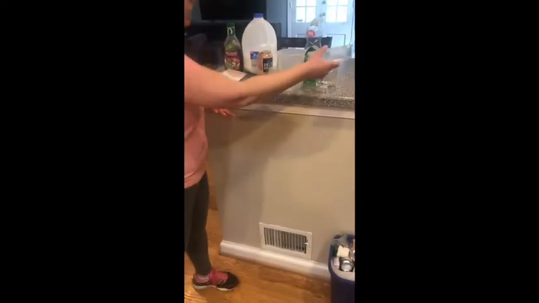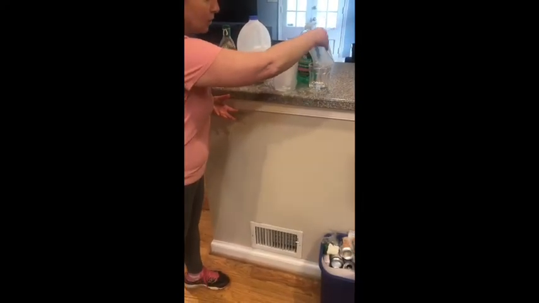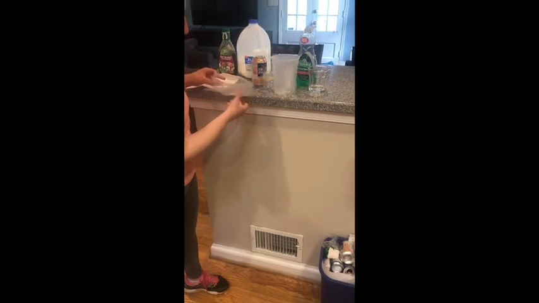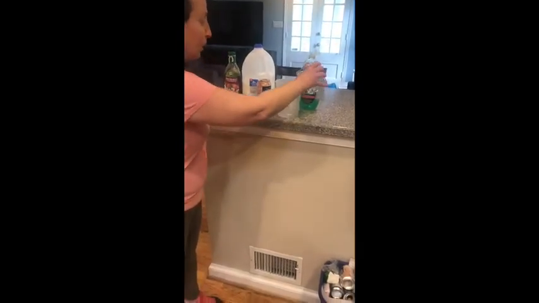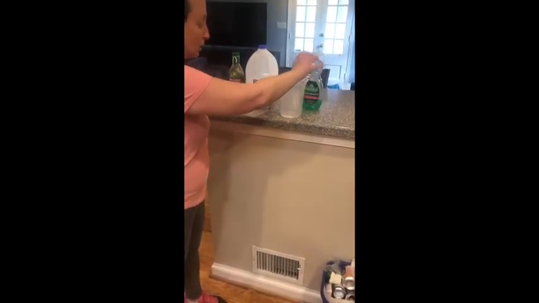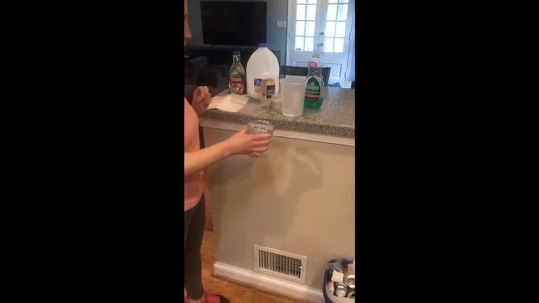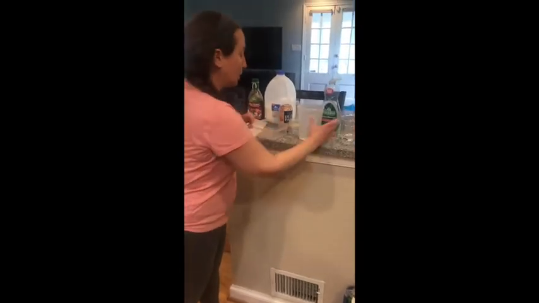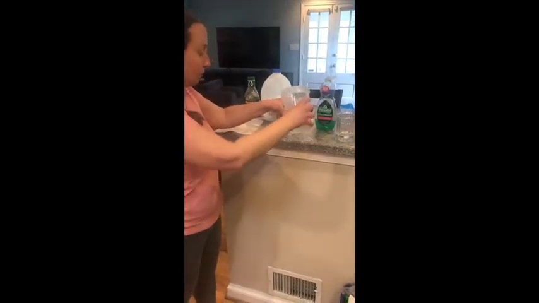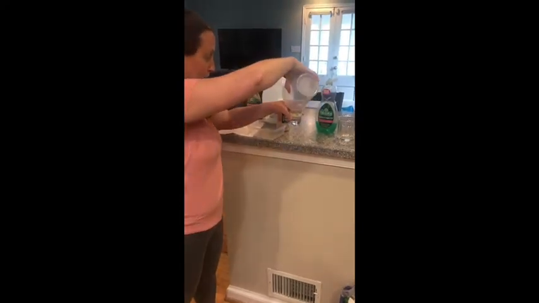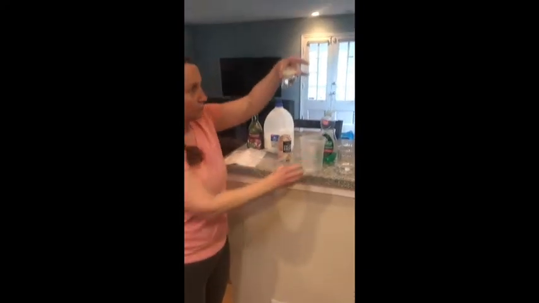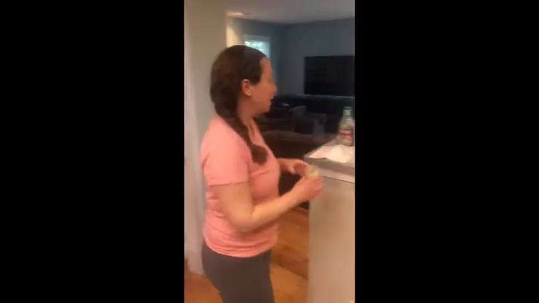But if I pour it into my cup, it changes its shape. If I pour it into here, it changes its shape. And I can pour it into this little container right here. There I go.